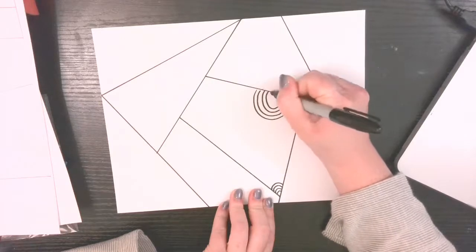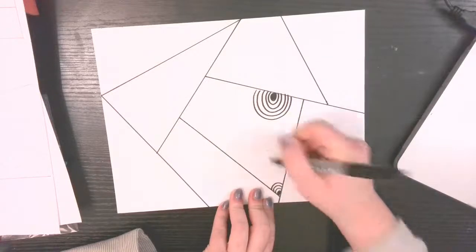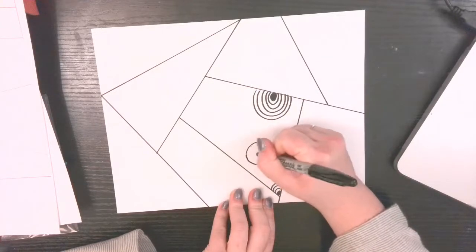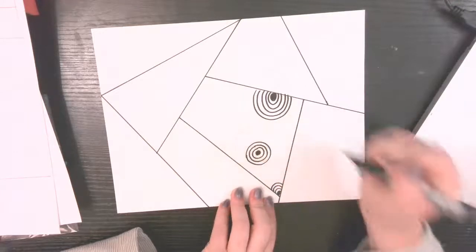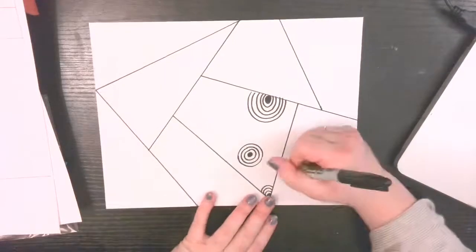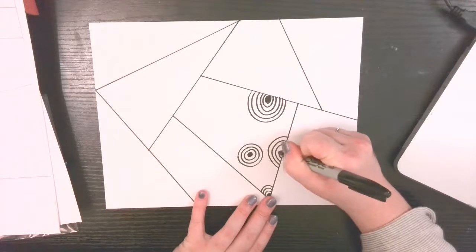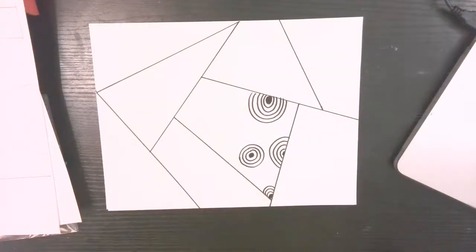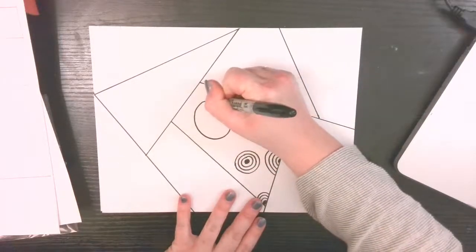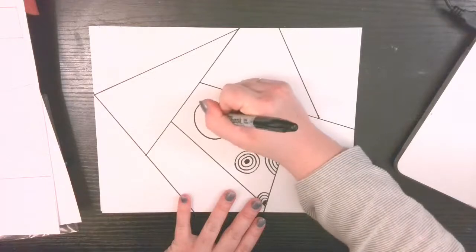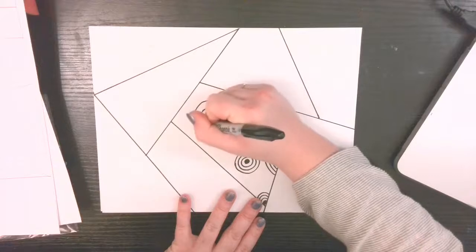Concentric circles mean circles within circles. Which I think we did last week. And remember, I'm doing Sharpie so that you can see it. I recommend starting with a pencil and maybe even just leaving it with a pencil. But you could take a pen or a marker or something if you have one available. So I'm just drawing all sorts of different concentric circles.